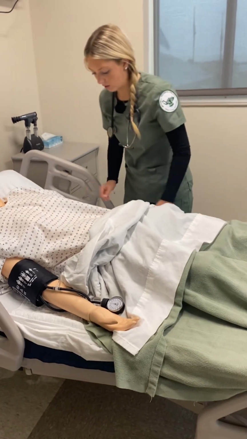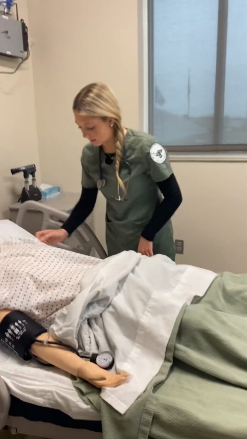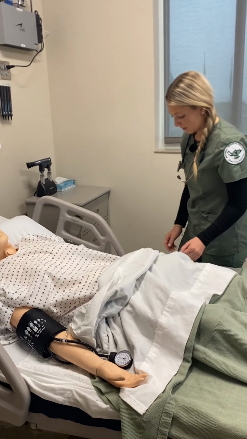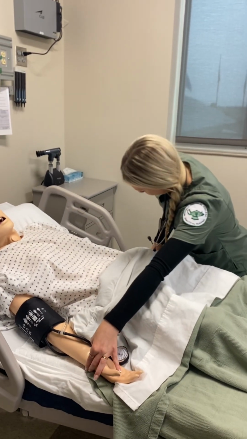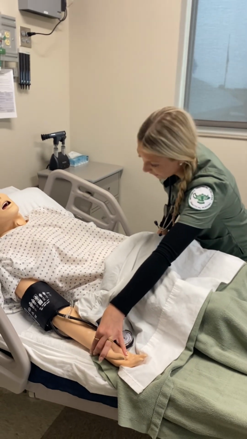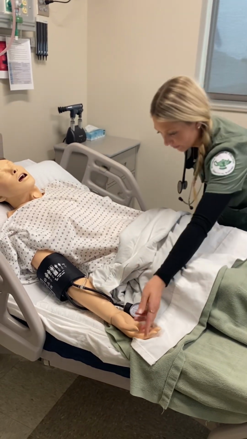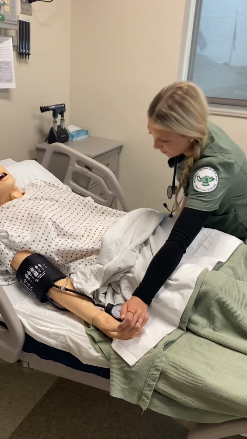So I already looked in the armpit, so now I'm going to assess the arm skin. I don't see any signs of edema. The skin is warm, dry, and intact. I'm going to assess the pulse bilaterally. Okay, the pulse is good, it matches up. Now I'm going to assess capillary refill. Okay, capillary refill is good.